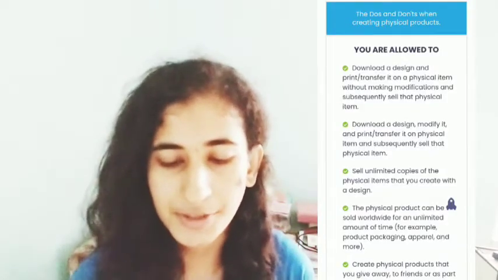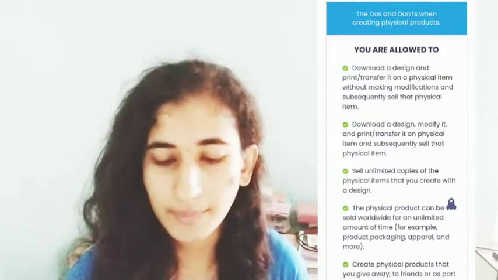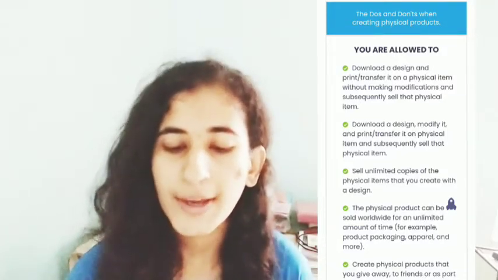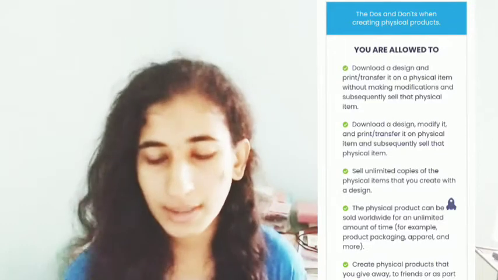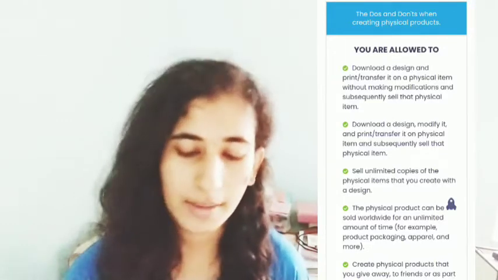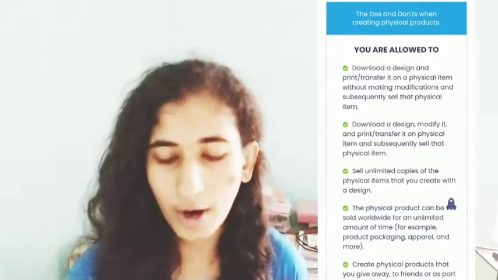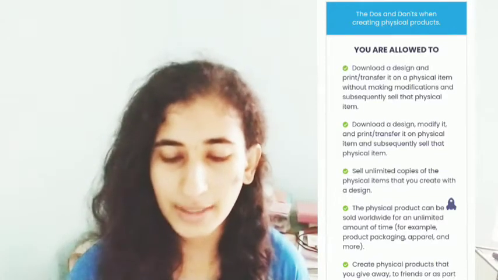So for physical end product, you're allowed to download a design and print and transfer it onto the physical item without making any modification and sell them subsequently. Download a design, modify it and sell them. Sell unlimited copies at unlimited times. Create physical products that you give away to friends. Keep on selling and creating them.